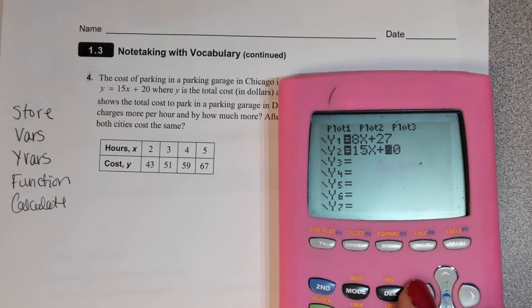Okay, now mine's older. If I go over here, I can change this to bold just so I can tell them apart better. If you have a newer one, it's in color. You don't have to worry about it.